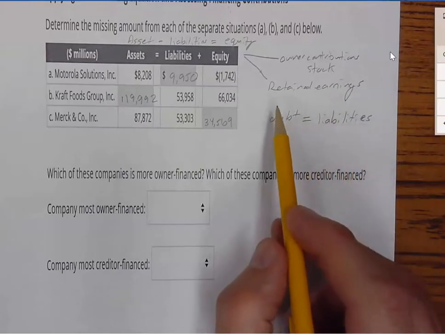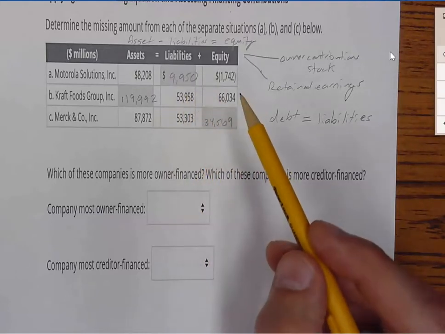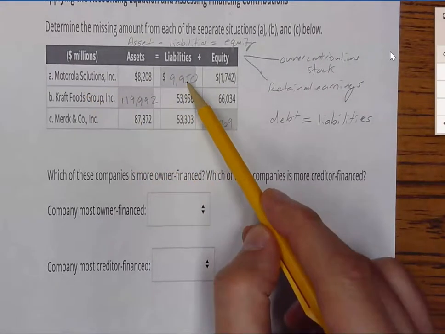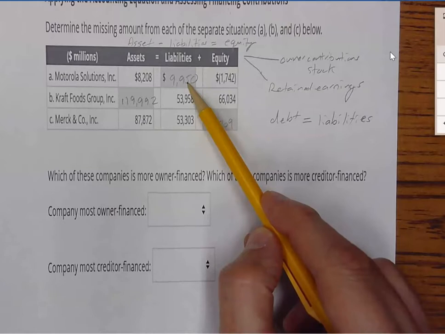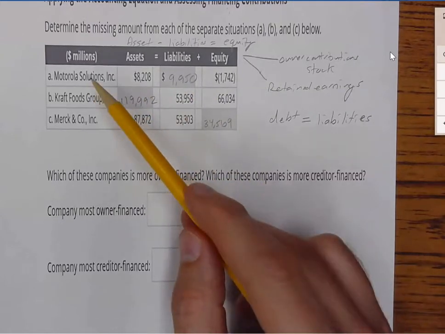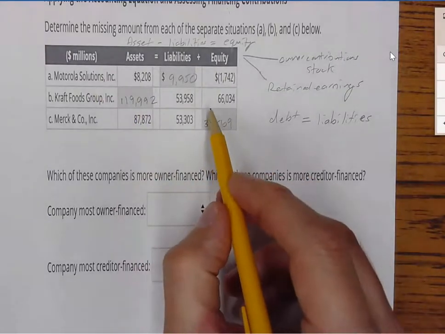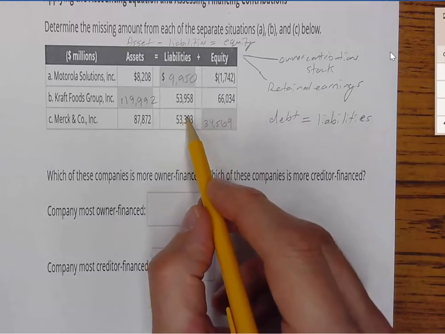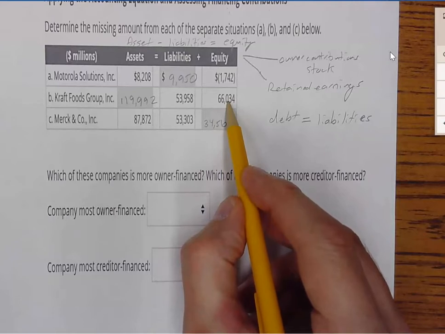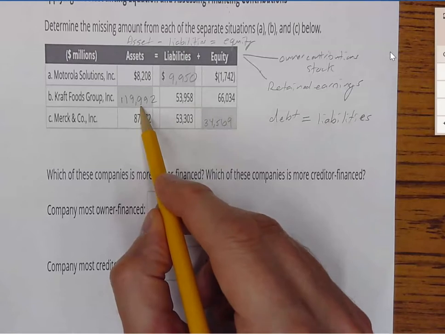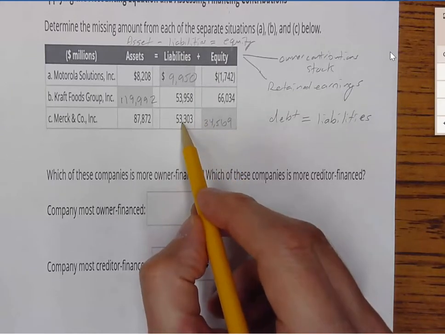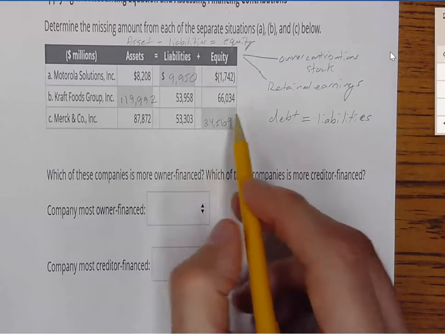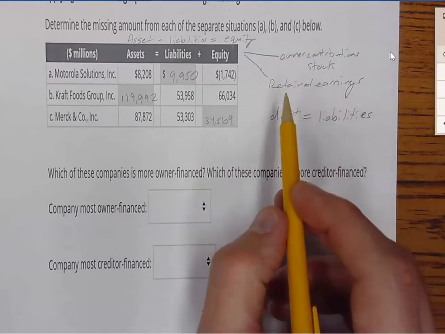When we look at our little square up here, Motorola has a lot of debt, which is an indicator that they are being heavily financed through bonds. They're probably issuing bonds or obtaining financing by going to a bank, and for a large company like Motorola, it's probably bonds. Then in the other examples, Kraft has a lot of equity, and their debt in relation to their assets is pretty low. With Merck, they've got about the same amount of liabilities, but their equity is less, so the owner contribution component is probably less than for Kraft Foods.